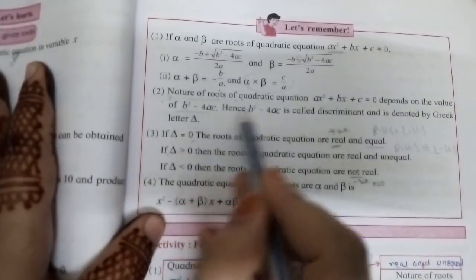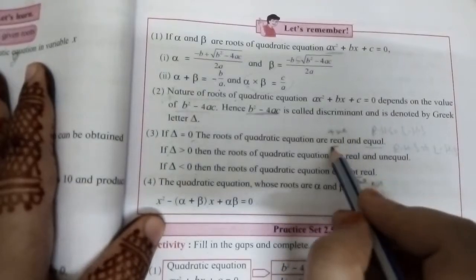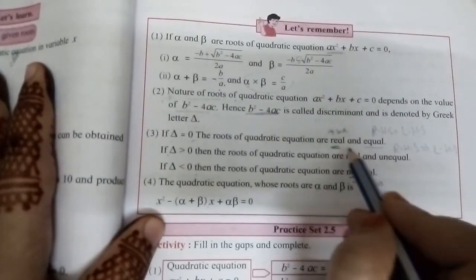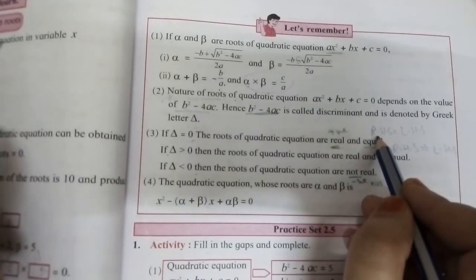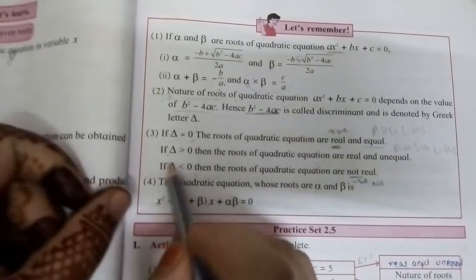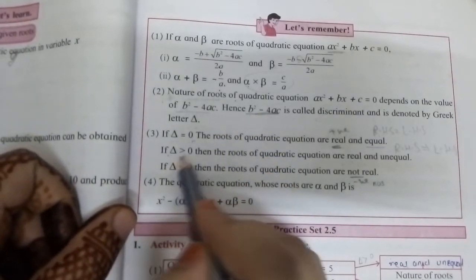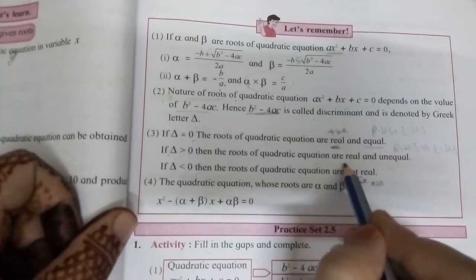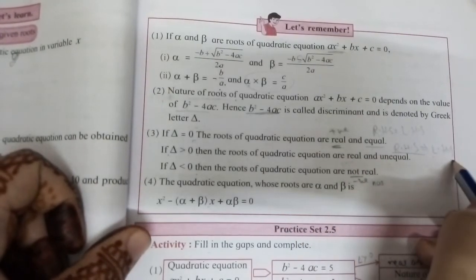If the delta value, that is this value, is equal to 0, then the roots of the quadratic equation are real and equal. Sorry, real and equal. In this case RHS is equal to LHS. And if delta is greater than 0, that is b square minus 4ac is greater than 0, then the roots of the quadratic equation are real and unequal. Unequal means RHS will not be equal to LHS.